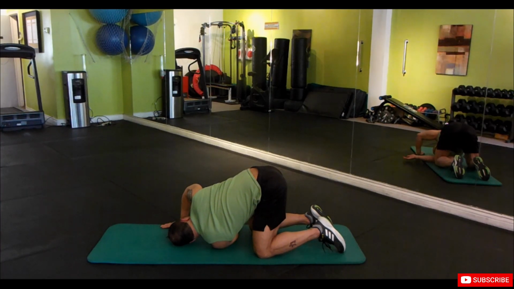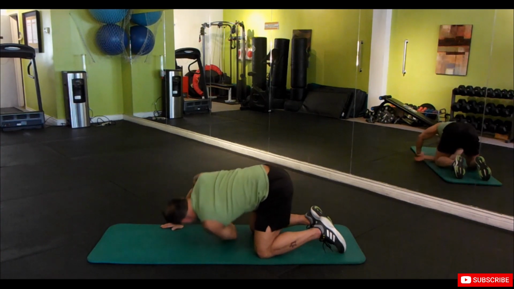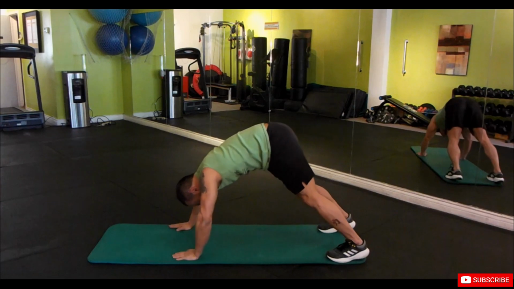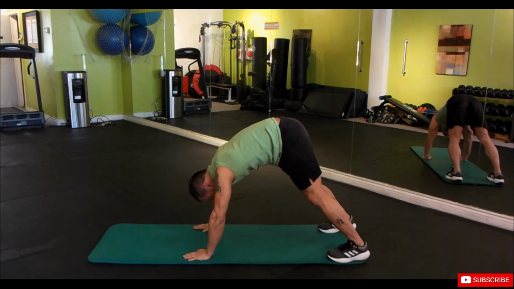Lastly, we are going to stretch your hamstrings and calves. Going on your hands and knees, go on your toes and straighten your legs, but keep them slightly bent. Drop your heels and hold and breathe for 15 to 20 seconds, and then slowly walk yourself up.